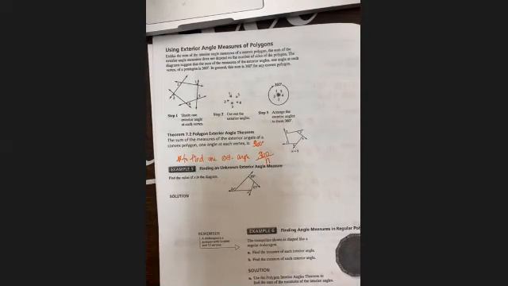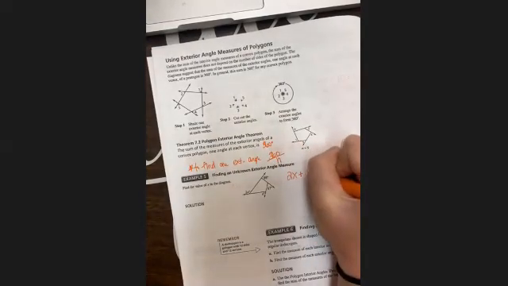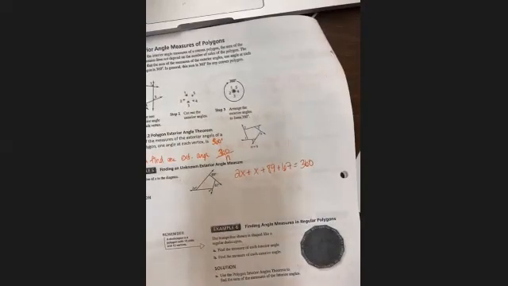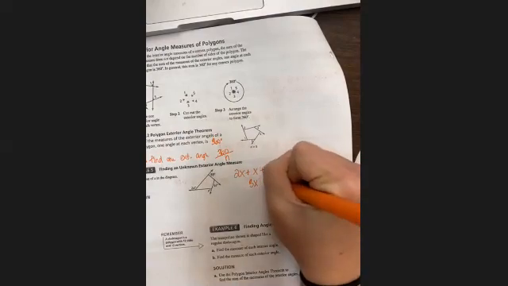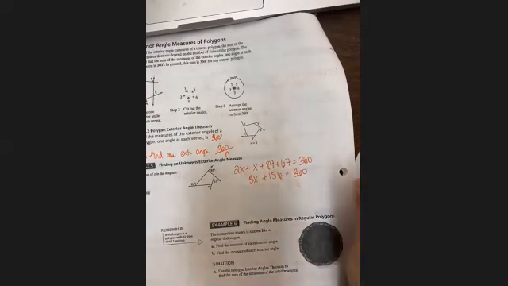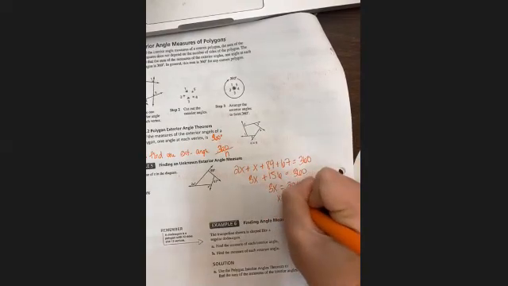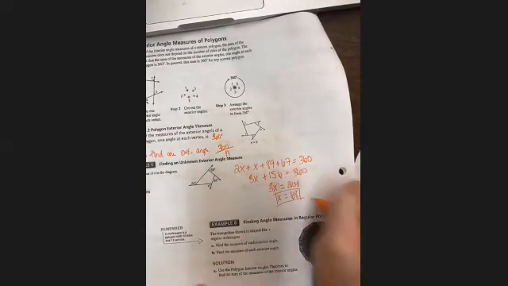In example 5, it says find the value of x in the diagram. These are all exterior angles, so I know that together they all add up to 360. So 2x plus 89 plus 67 equals 360 degrees. So in all, I have 3x, and adding those two numbers together you get 156, equals 360. I'm going to subtract the 156, so I'm left with 3x equals 204. Divide by 3 and you get x equals 68. That's all that they asked for, so we're done there.